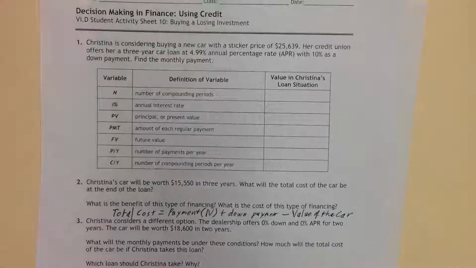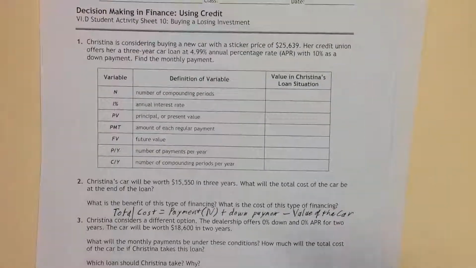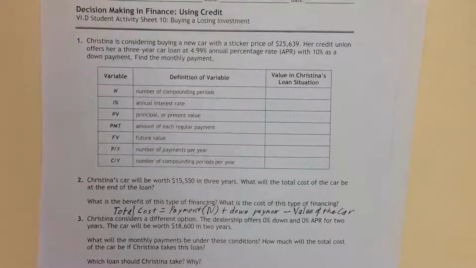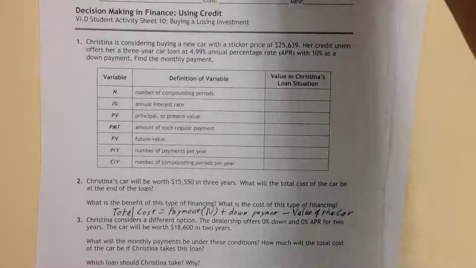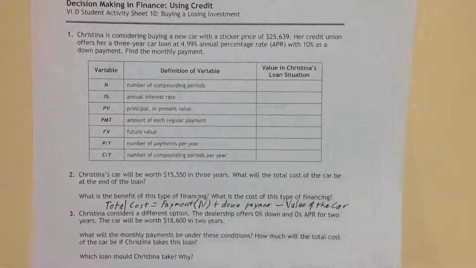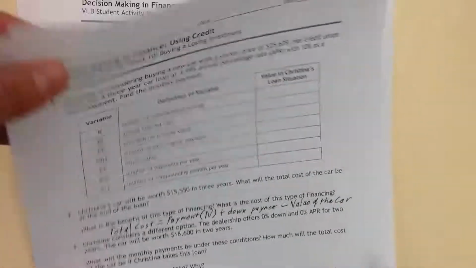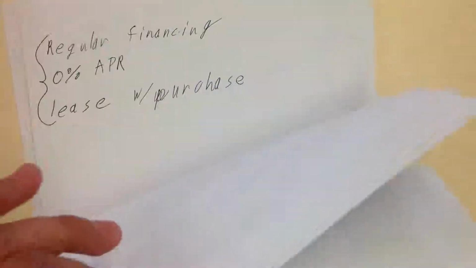Whenever we buy a car or purchase certain items, say for instance a computer, they lose value within a certain amount of time. Especially cars, right? When you drive them off the lot, you lose a lot of your value right then and there.